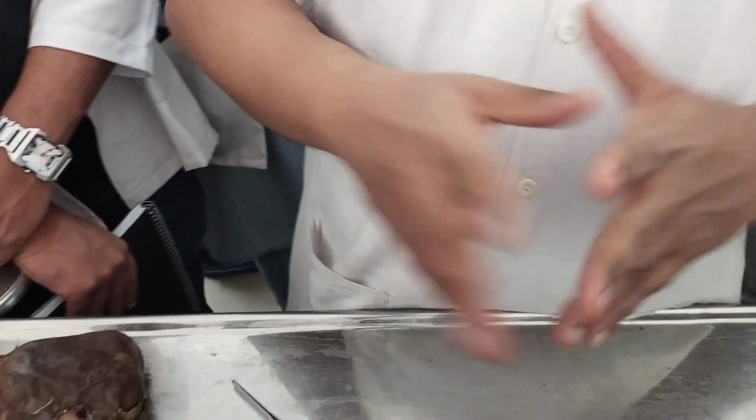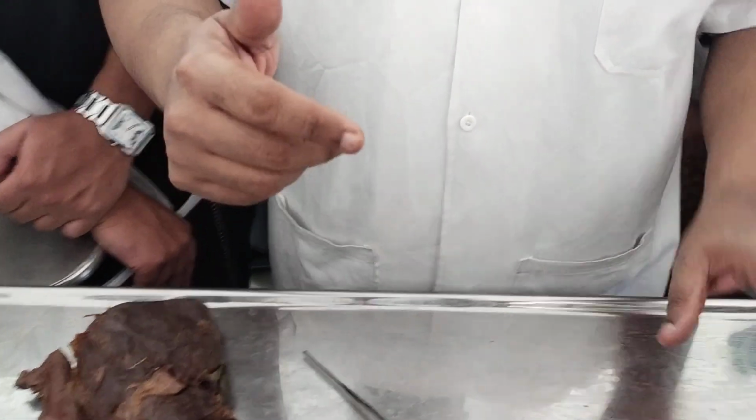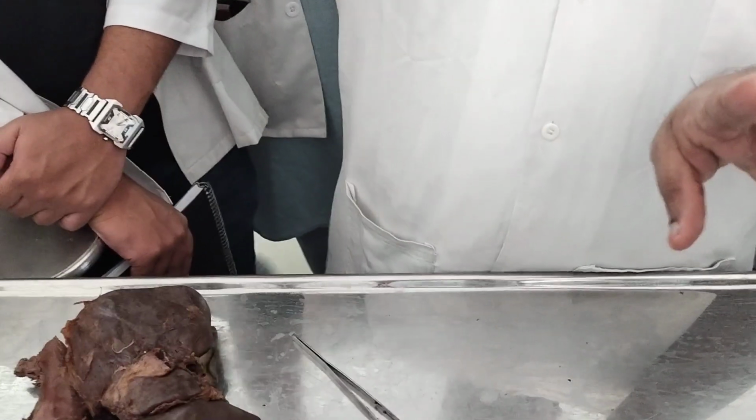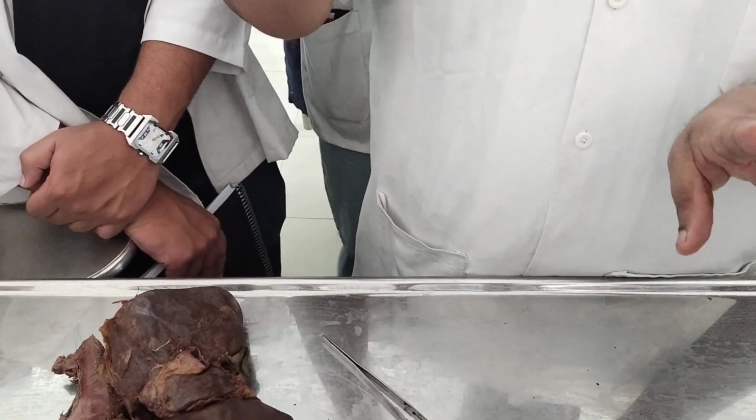Okay, so there, remember, there is a right lobe and a left lobe. The left lobe has two divisions, medial and lateral. The right lobe has anterior and posterior. Then each of the four gets divided into an upper part and a lower part. So altogether 8 segments.